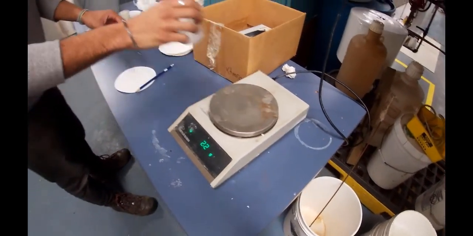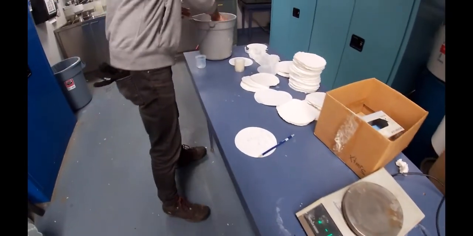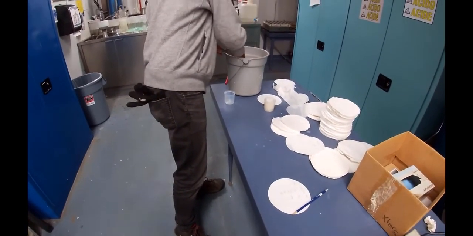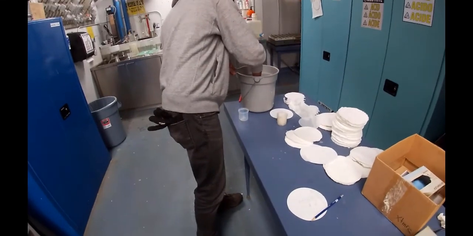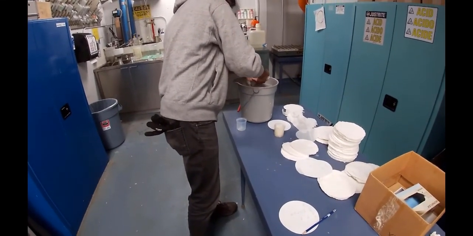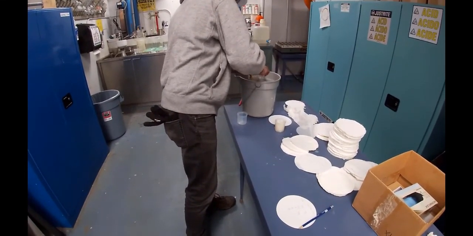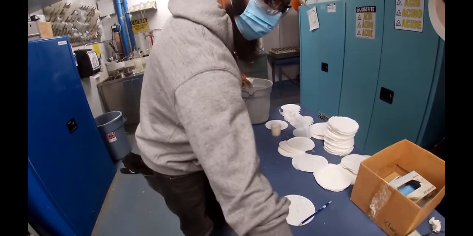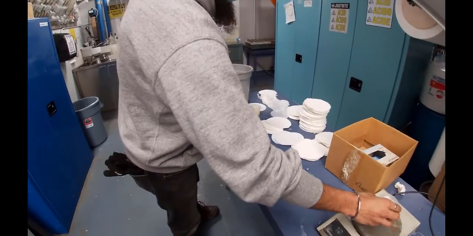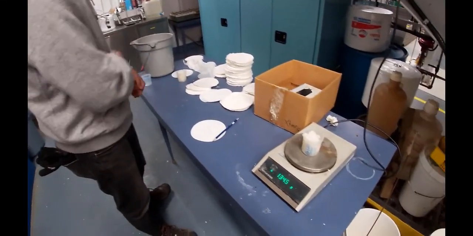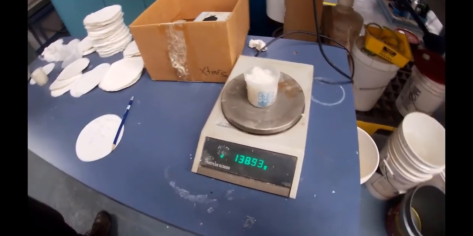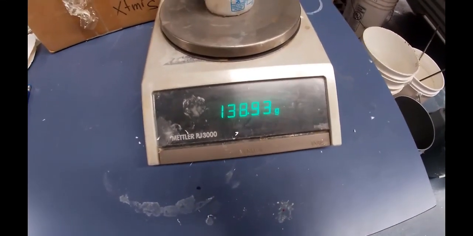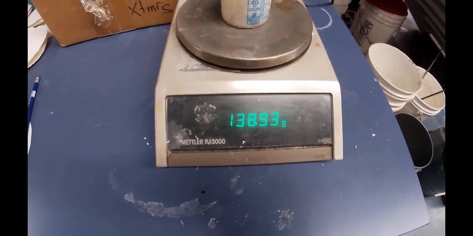And now he's going to get about 100 ml sample out of the bucket. He's going to mix it to make sure he gets a representative sample of the stock. And then he's going to weigh the weight of the slurry plus the beaker. Then he'll subtract the weight of the beaker from it. Okay, the beaker's gone down on there now. And the weight of the beaker plus the slurry is 138.93 grams.